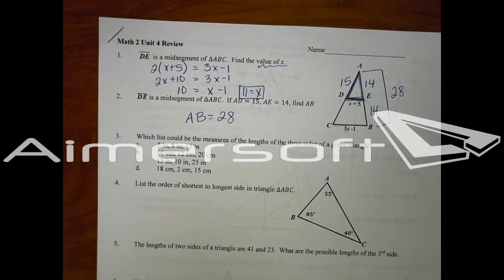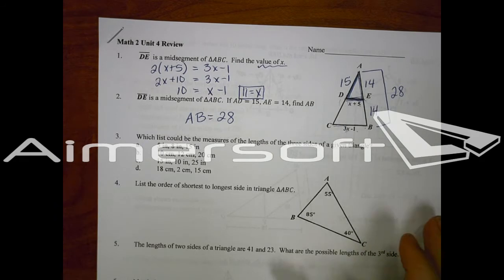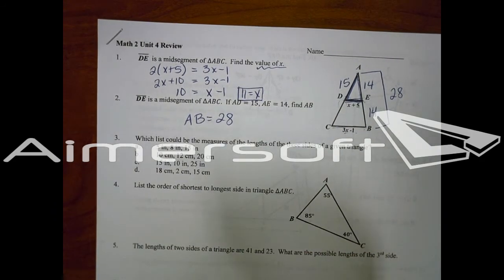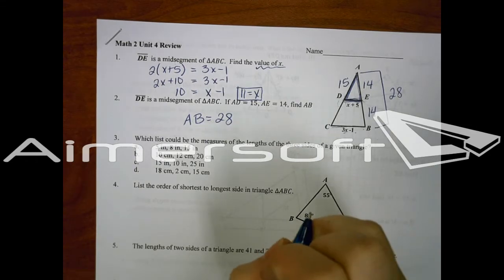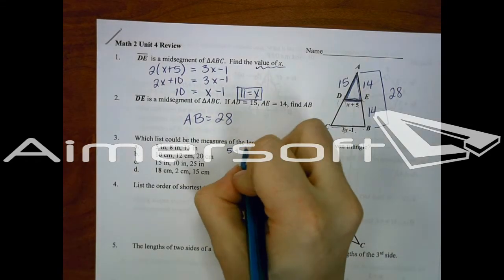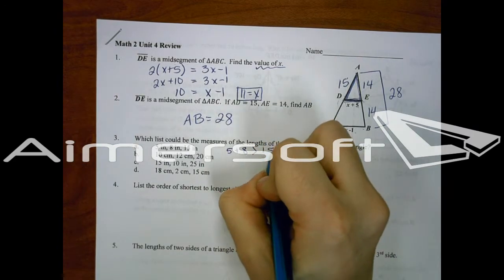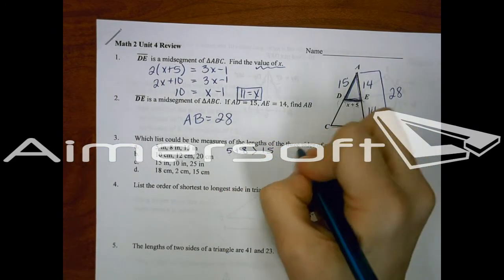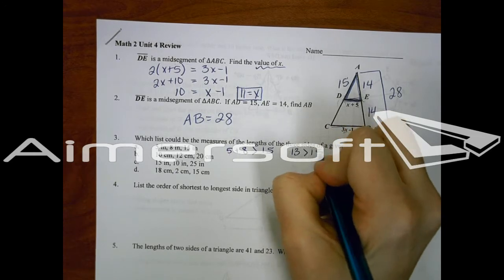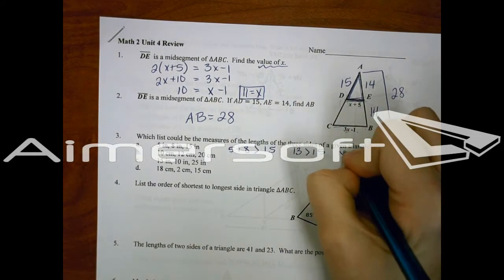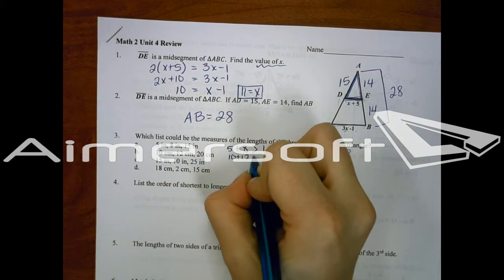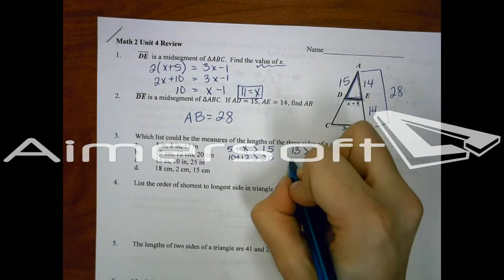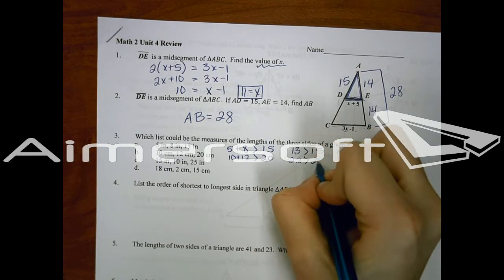For number 3, which list could be the measures of the lengths of the 3 sides of a given triangle? If it makes a triangle, then your 2 smaller sides added together must be larger than your third side. So we're going to do 5 plus 8 and see if that's greater than 15. 5 plus 8 is 13. Is 13 greater than 15? No. The next one, 2 smaller sides are 10 and 12. 10 plus 12 is 22. Is that greater than 20?